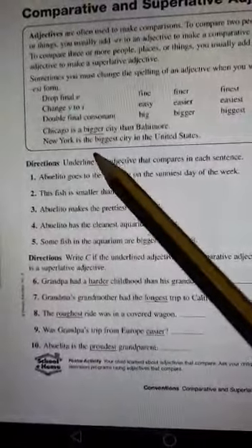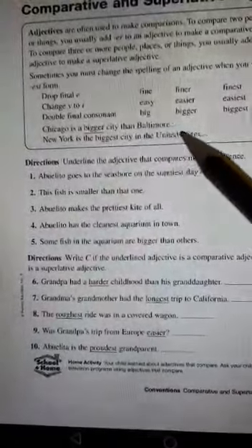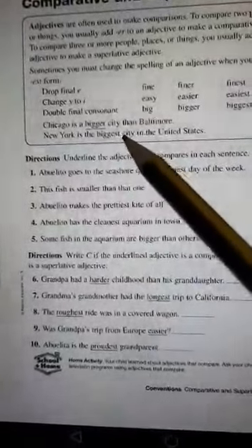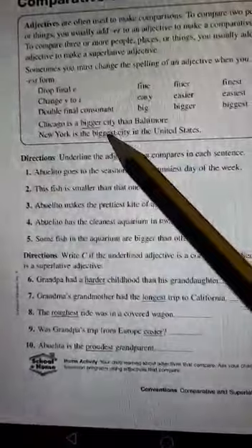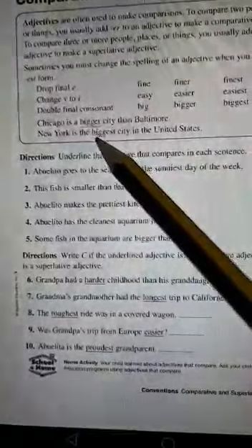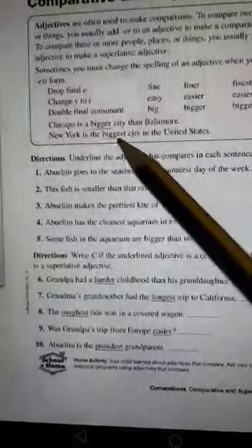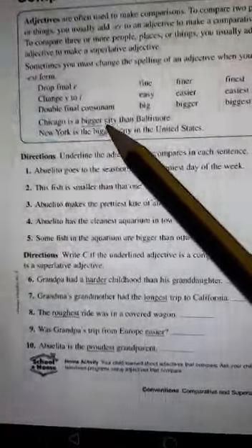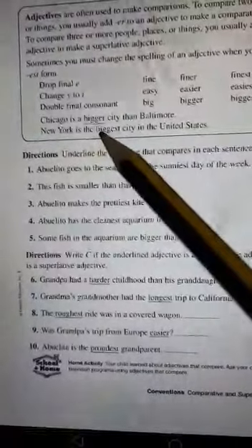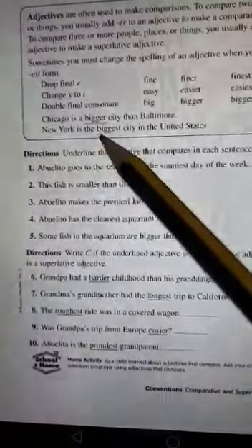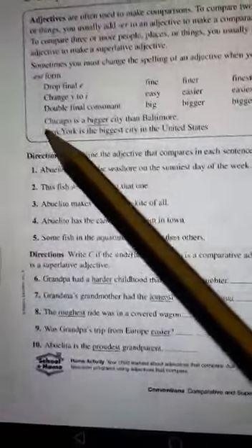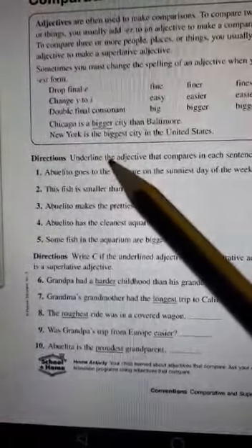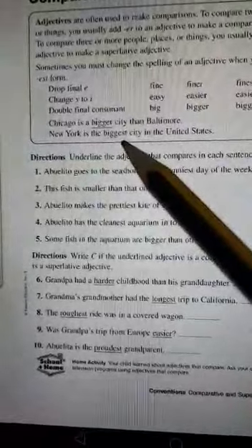New York is the biggest city in the United States. What are they talking about? Also a city. But what did they say? They say it is the biggest. What did they put? EST. Why did they put EST, not ER? Because they are talking about more than one. How more than one? You will tell me New York only. No, they said the biggest city. From what? It means from more than two cities.